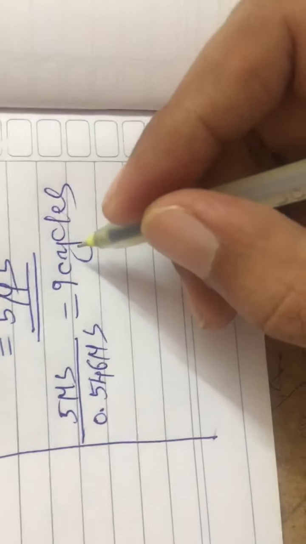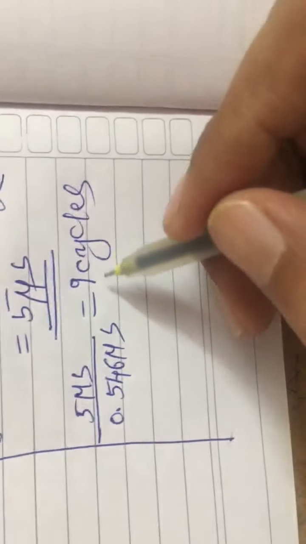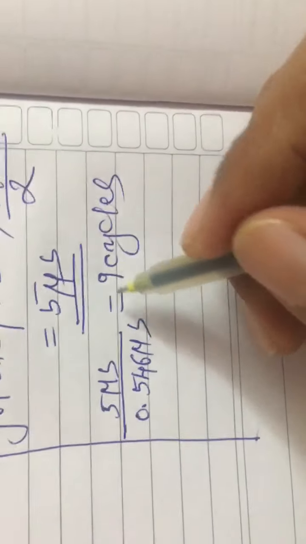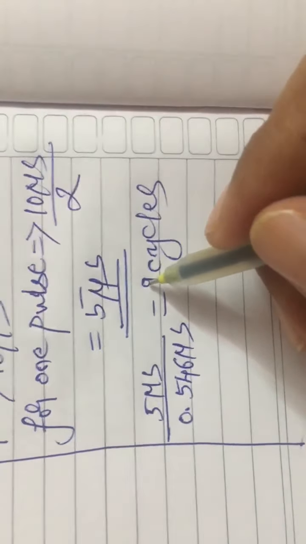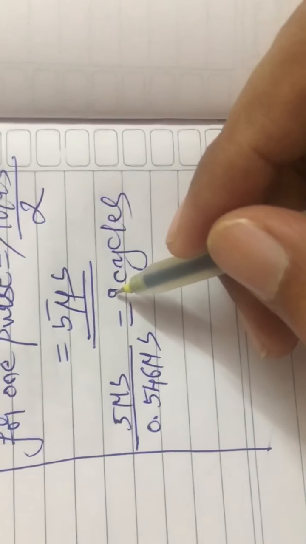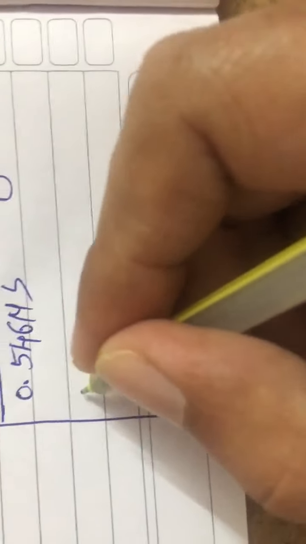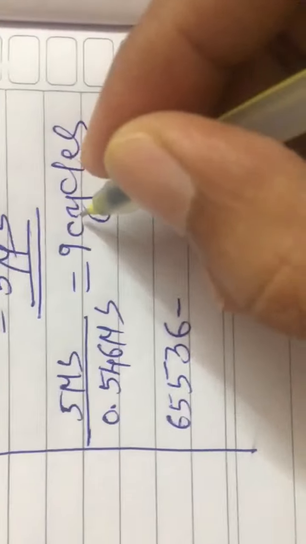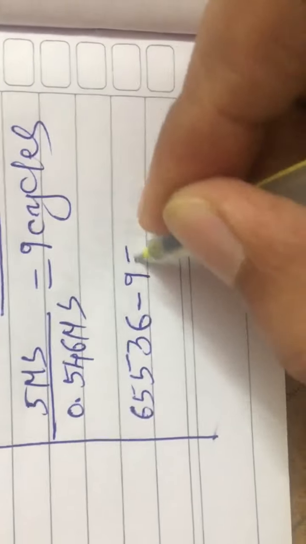After getting these 9 cycles, this is to be subtracted from the maximum value of timer 1 in mode 1. The maximum value that mode 1 can take is 65,536, minus 9.